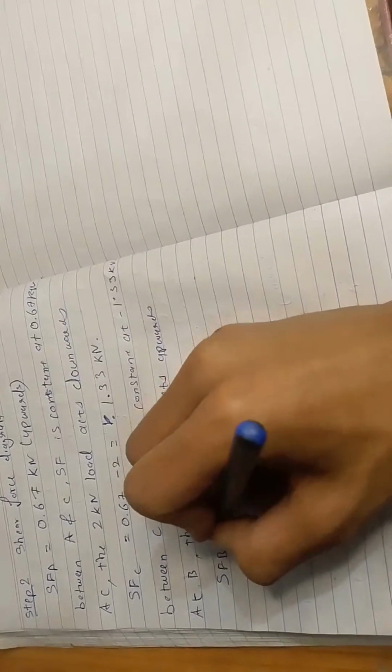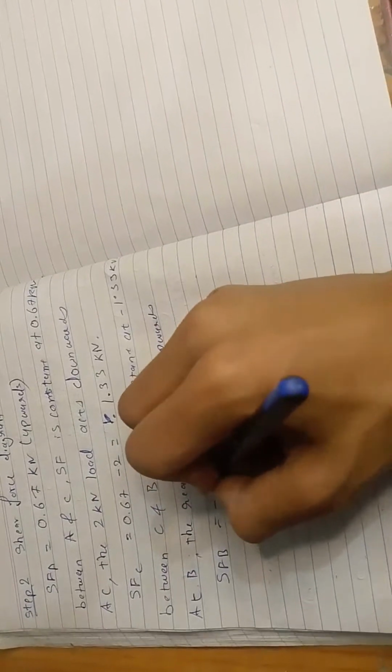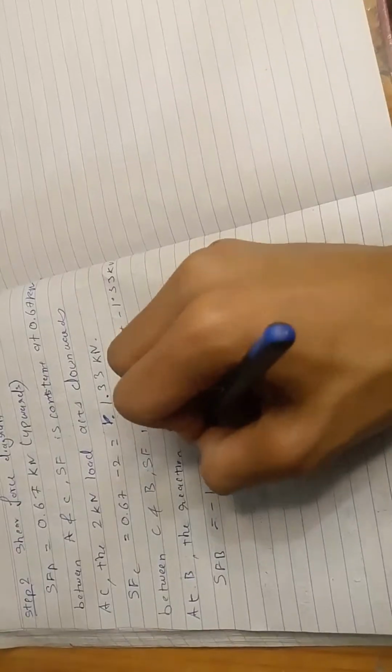SFB is equal to minus 1.33 plus 1.33, which is 0. So here is the second step. We have done this previously also, but again we can see that.